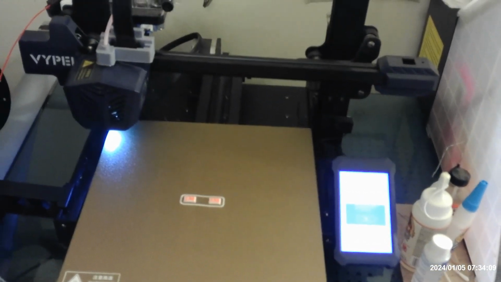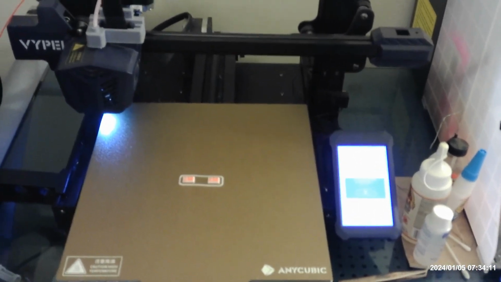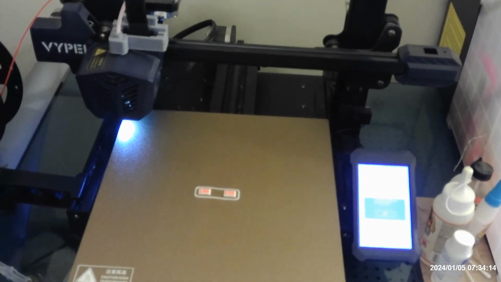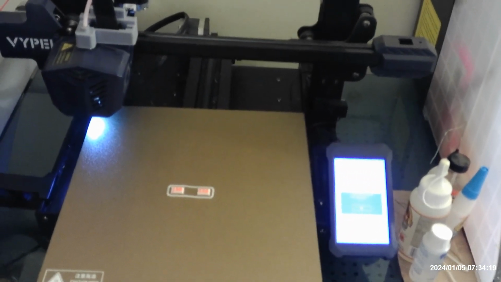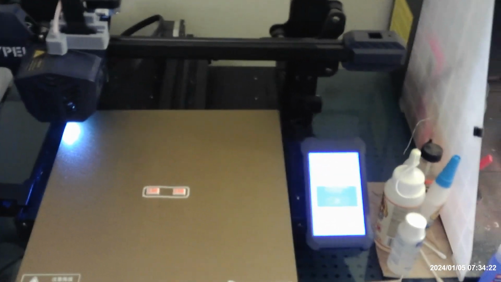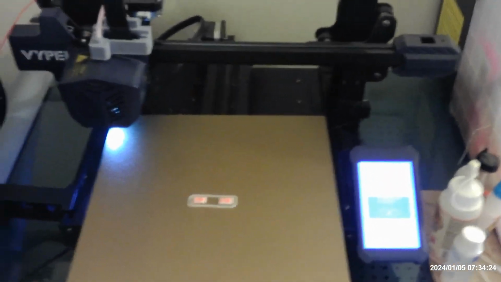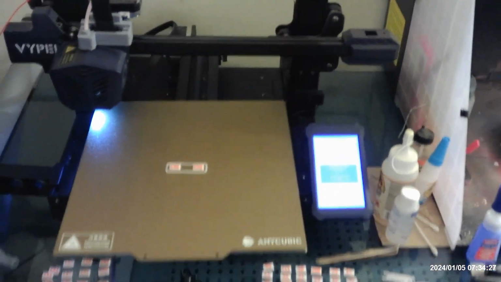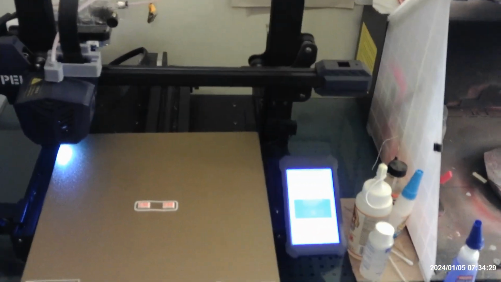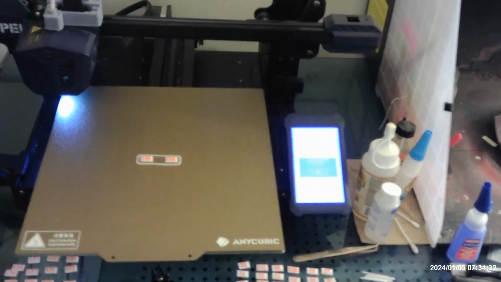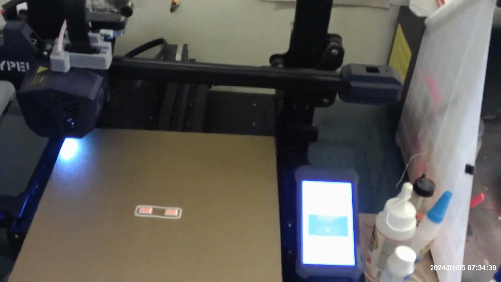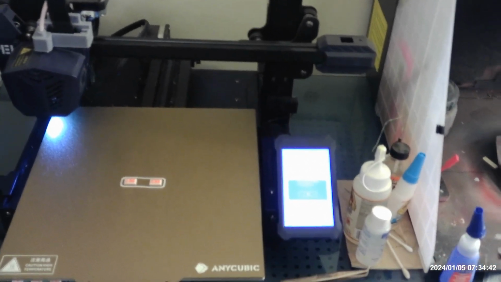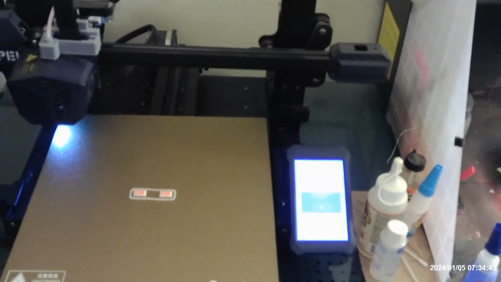The biggest thing is you need a USB cable plugged into the computer so that you can run that Pronterface program to send the M108 code to resume the print on the Vyper or any printer. Some printers may have this code in their firmware. Anycubic for the Vyper does not, and we tried a different firmware and that didn't work.